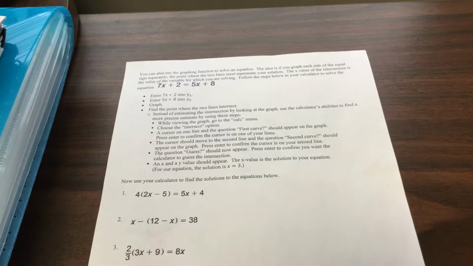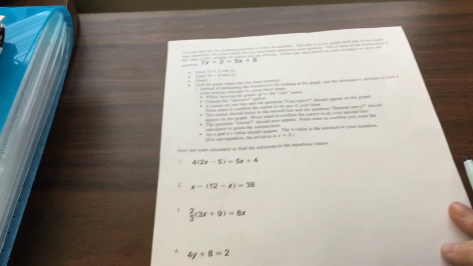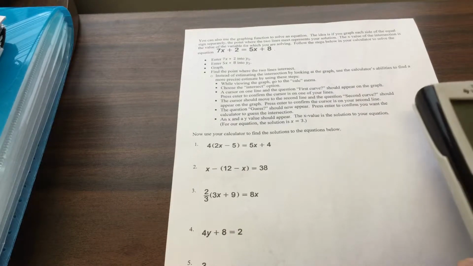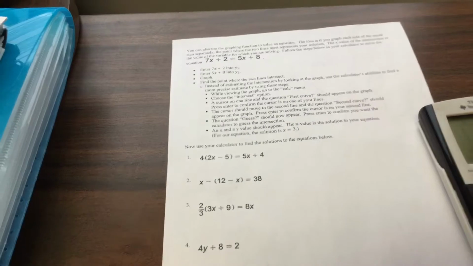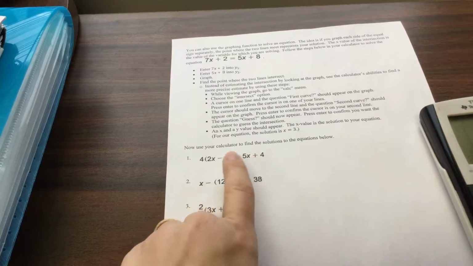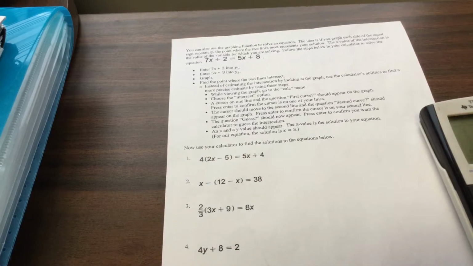Hello, this is Mrs. Taylor, and I want to just review the steps you take in your calculator to solve an equation. What we established in class was that when I have an equation, I can use my calculator's graphing abilities to solve that equation. And what I do is I treat each side of the equation as two separate equations.